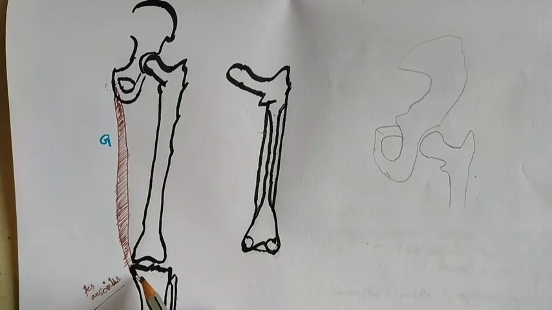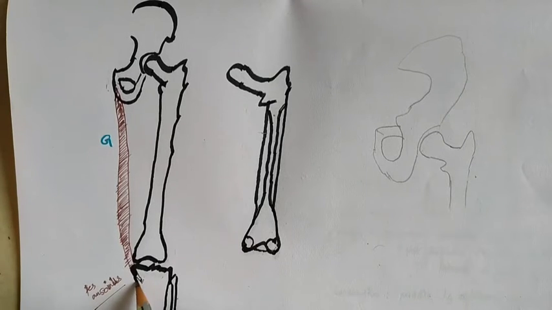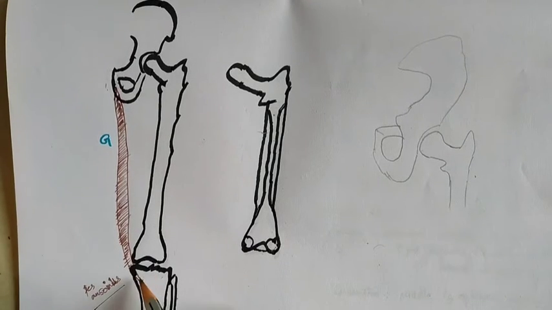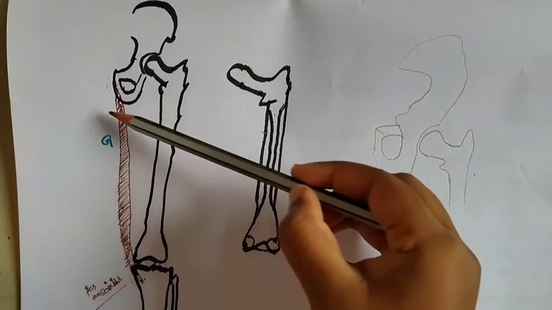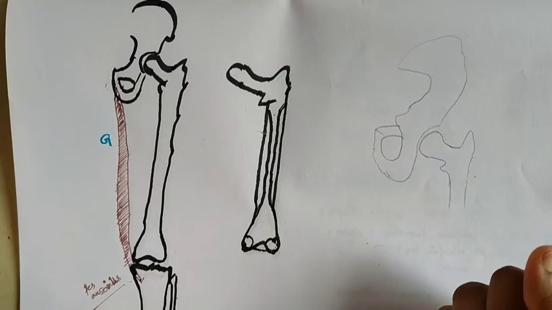This tendon is sandwiched between the sartorius tendon and the semitendinosus: sartorius tendon in front and semitendinosus behind. And this is called pes anserinus. This is the Gracilis muscle.